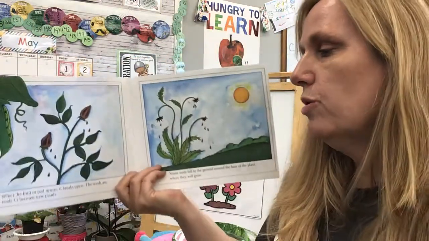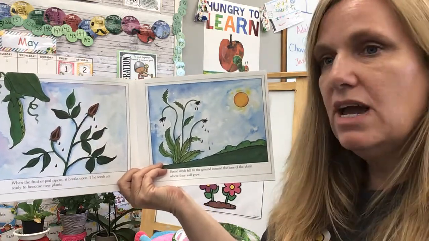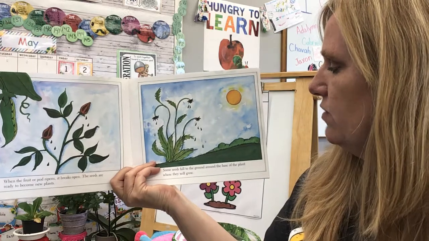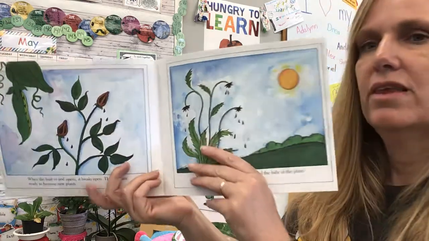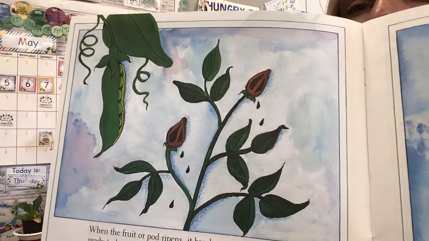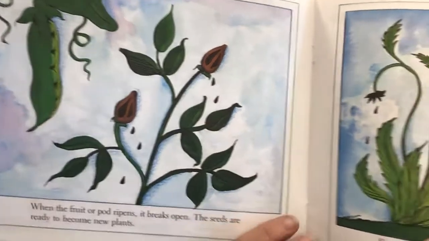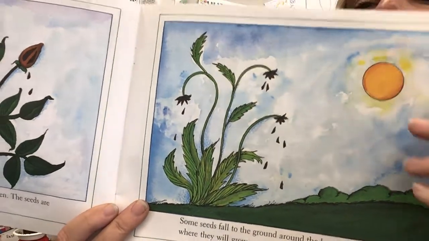When the fruit or pod ripens, it breaks open. The seeds are ready to become new plants. Some seeds fall to the ground around the base of the plant where they will grow. Recognize that seed over there? Look at that. That's a vegetable that you might grow in your garden. And here's some seeds dropping off to the ground where new plants will grow.